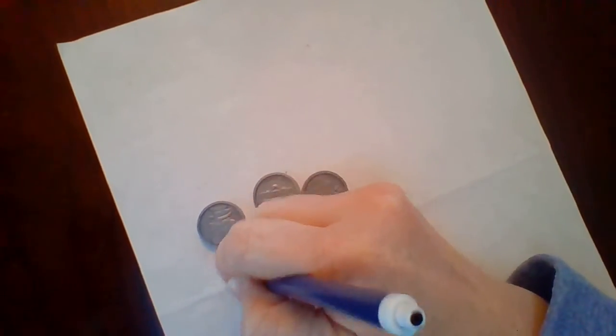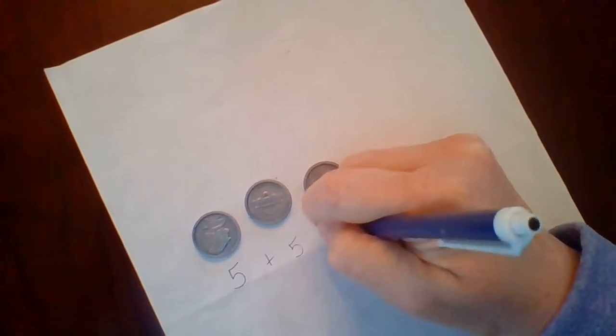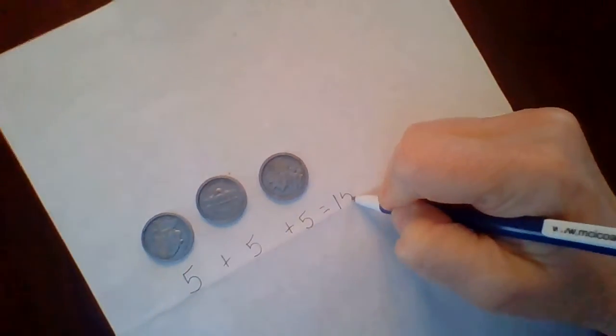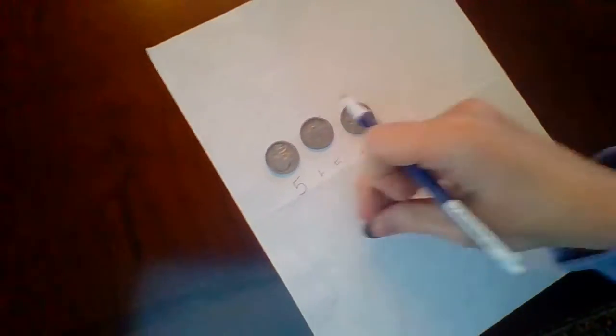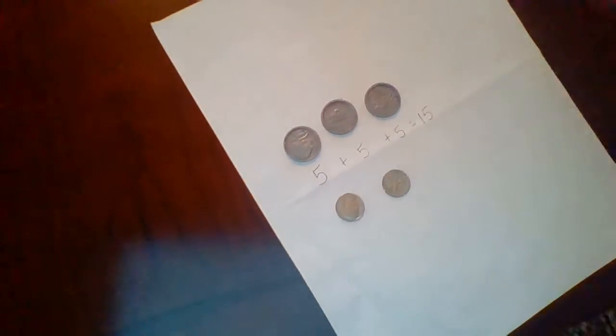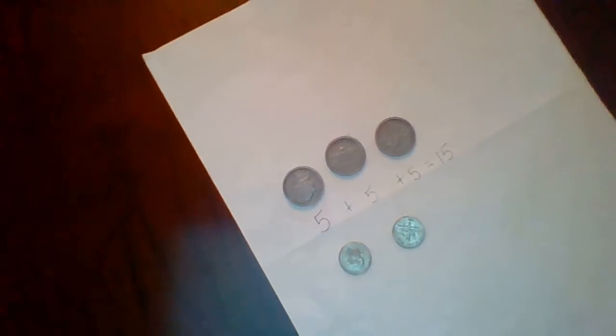Five plus 5 plus 5 equals, good, I can see that, equals 15. Okay, my dimes, remember we count those by tens. Here's 1, 2, 3.